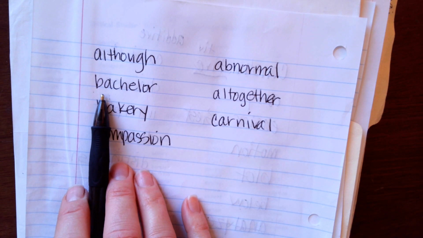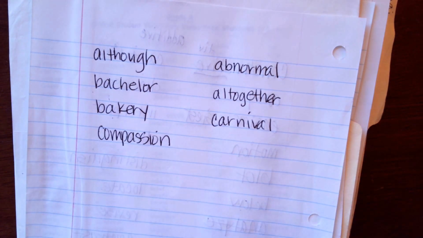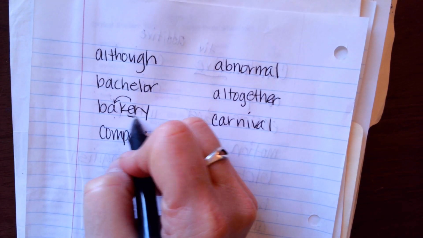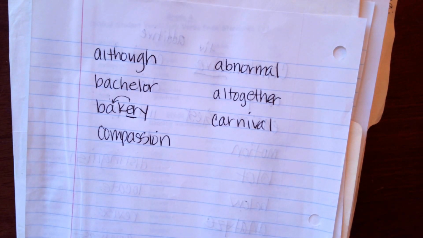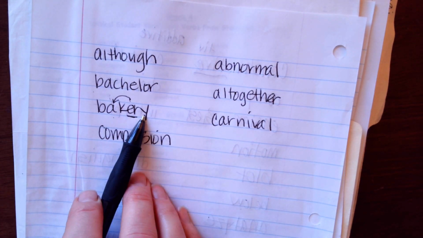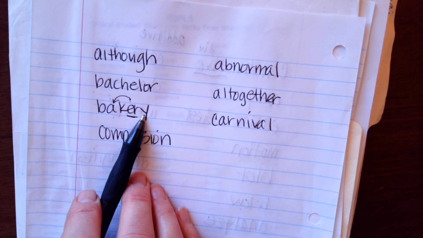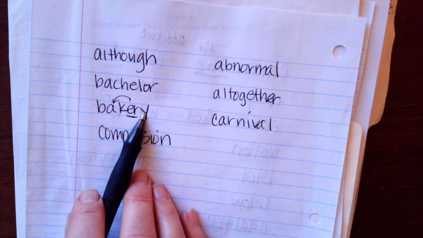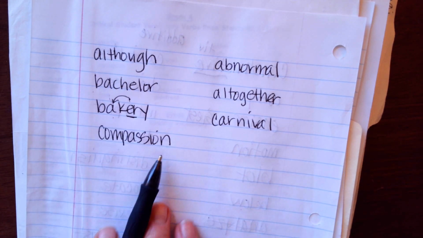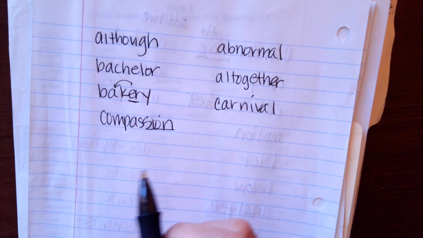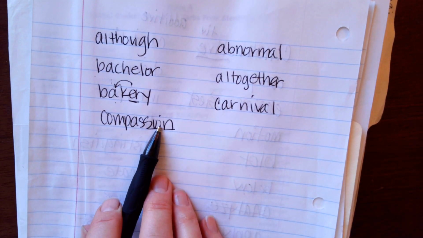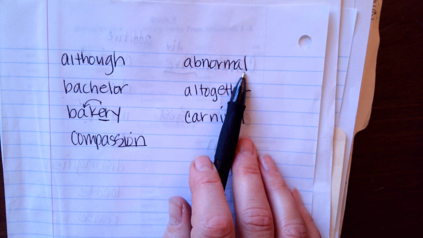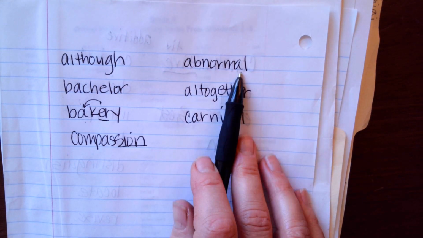This is a sight word, bachelor. This one has a lot going on, but it actually does make sense. So this E is doing two jobs. It's making the A say its name, and it's doing another job. So it's ache, and then Y makes 3 sounds. It makes ya, E, and I. Bakery, baker-I, or baker-ya, bakery. S-I-O-N makes shun. So this is compassion, compassion. This one is abnormal, and then A-L makes ol, abnormal.